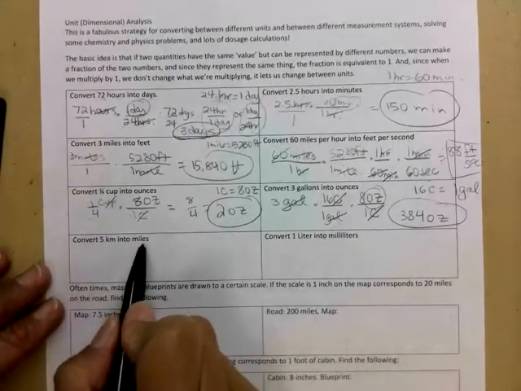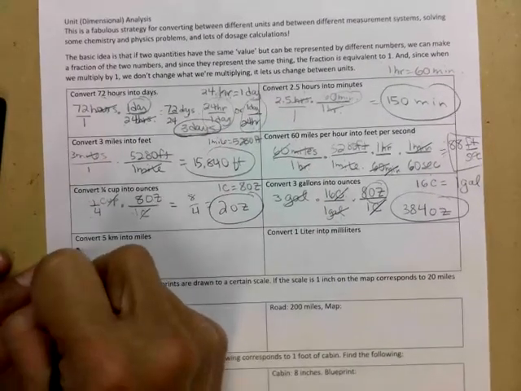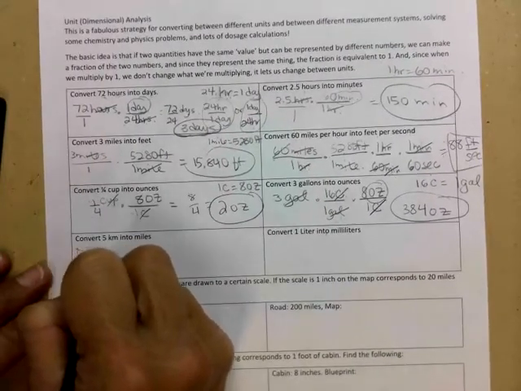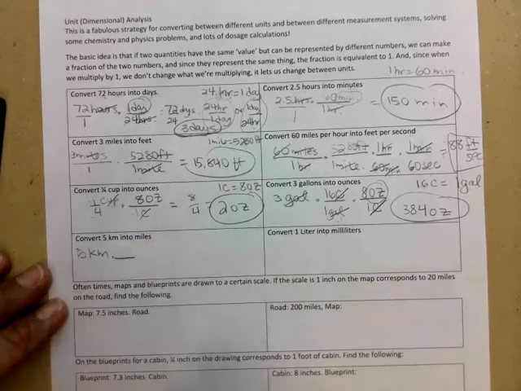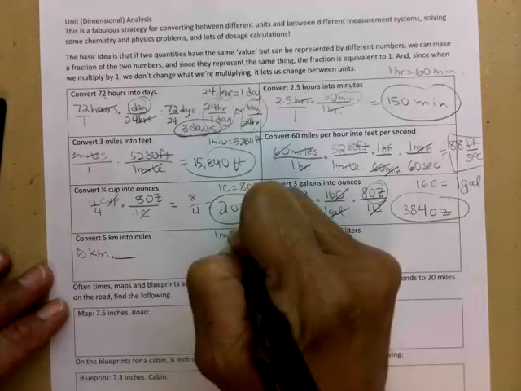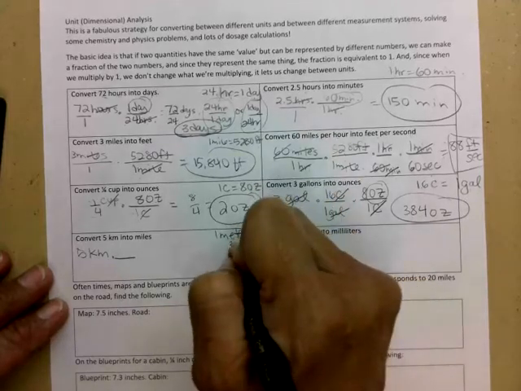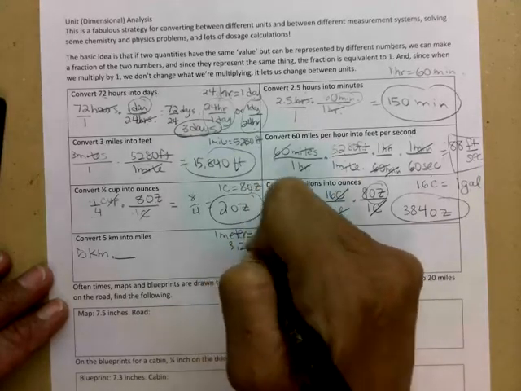5 kilometers into miles. Okay, this one might take a bit again. So I have 5 kilometers. Let's see, 1 meter is 3.28 feet.